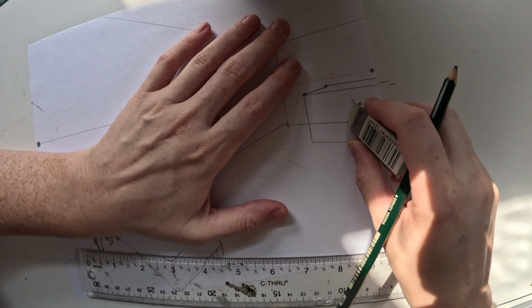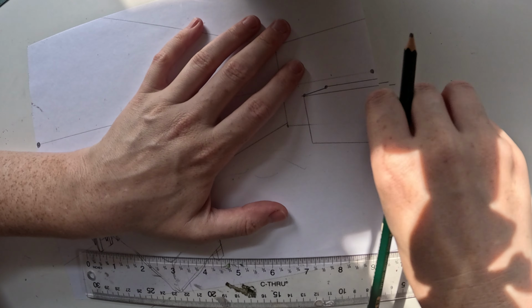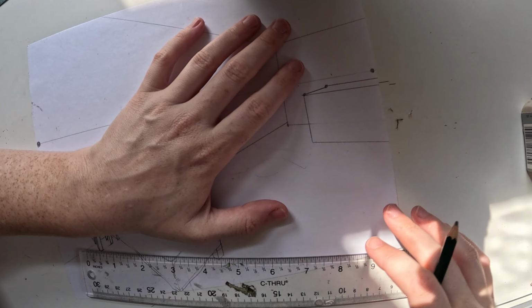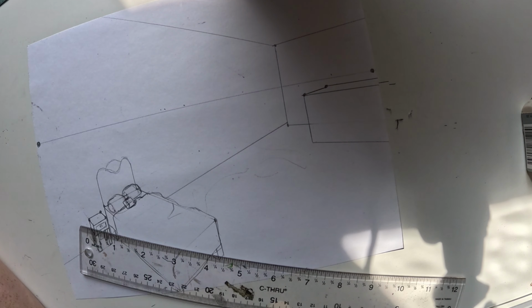Next we're going to erase the back line that separates the wall from the floor, and we're going to find the center of this dresser to create equally spaced drawers. Drawers on a dresser sometimes range from having 6 drawers, where it's 2 rows of 3, and so forth.